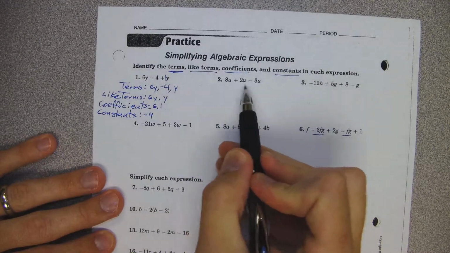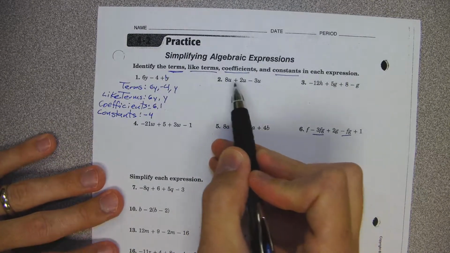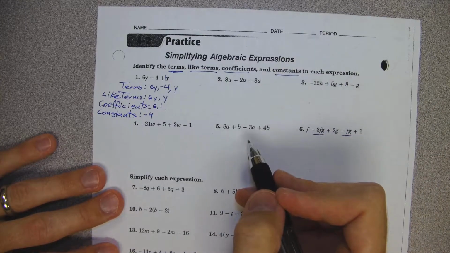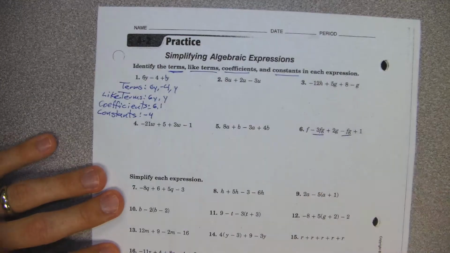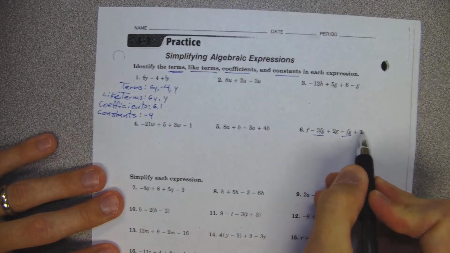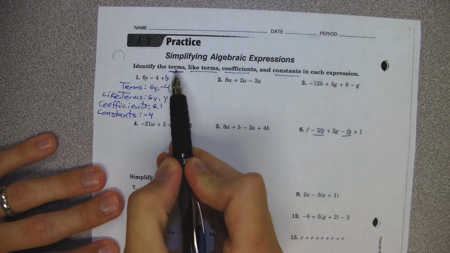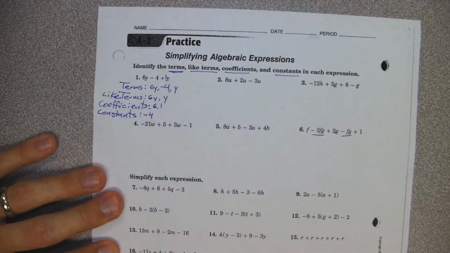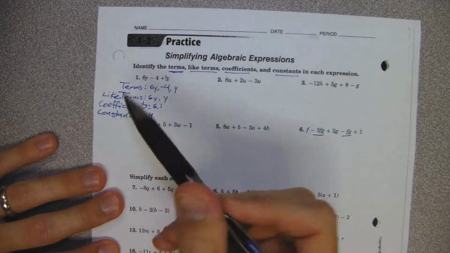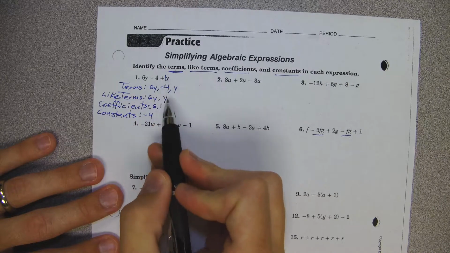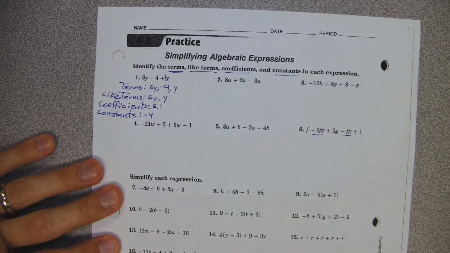If we look at example 2, notice there is no constant. All of these have a variable attached, so all of them could change in value once we multiply. Notice in number 3 here, we've got an 8 for a constant. Down here, we've got a +1 for a constant. So those are what each of those terms mean. Again, term, those sections separated by either addition or subtraction. Like terms, those terms that are similar. So for example, our 6y and our 1y, those are like terms.